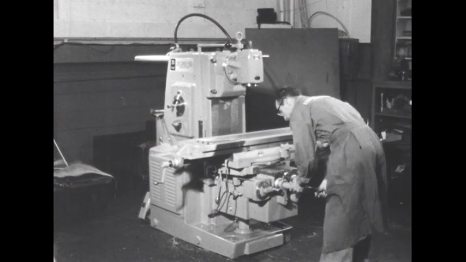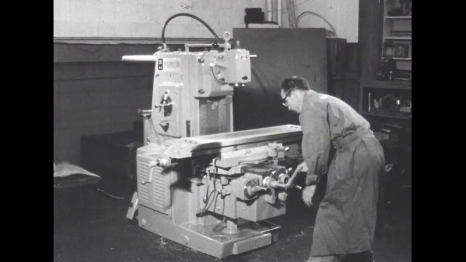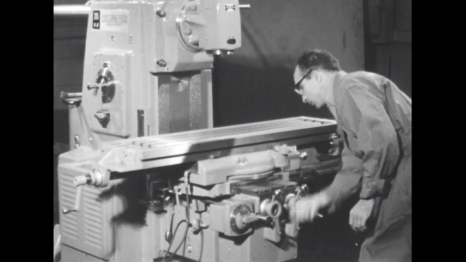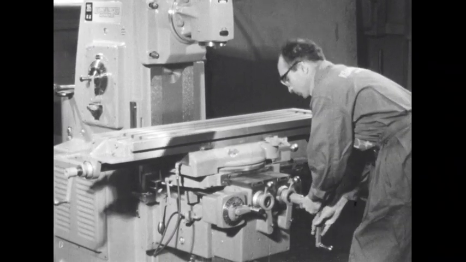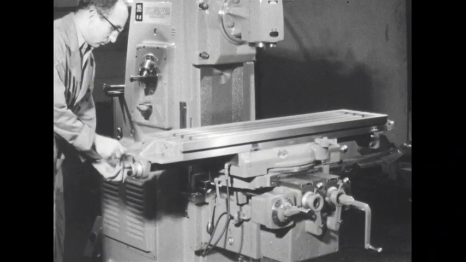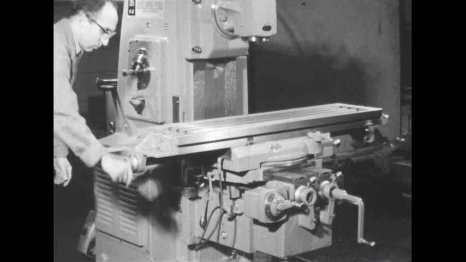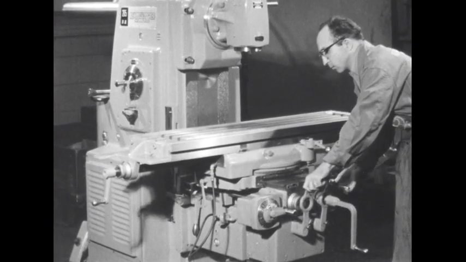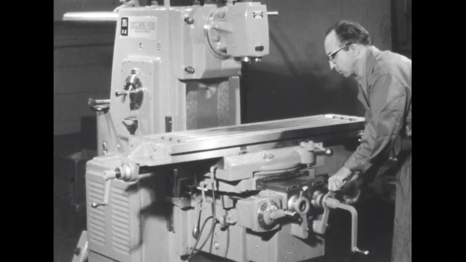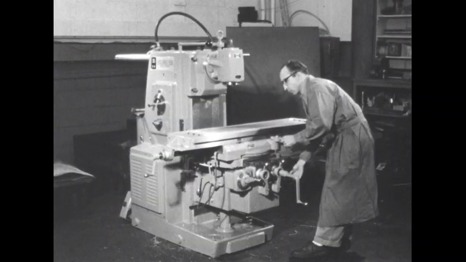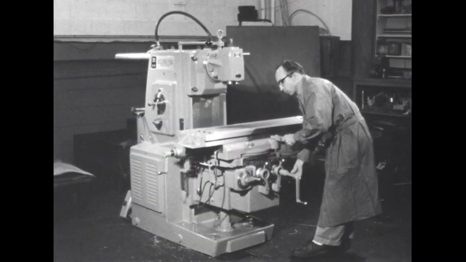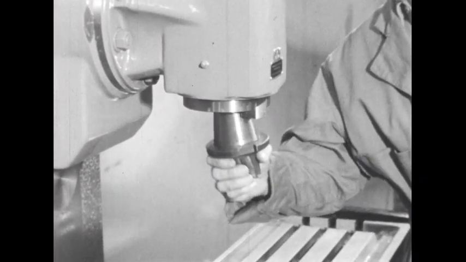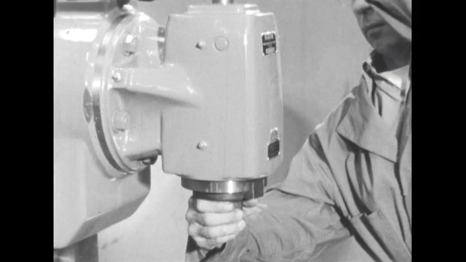The table can be moved up or down, sideways, or back and forth by hand crank or by power. The cutting tool is secured to the spindle. It may be rotated in either direction.